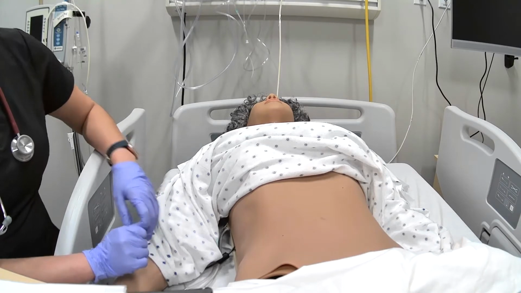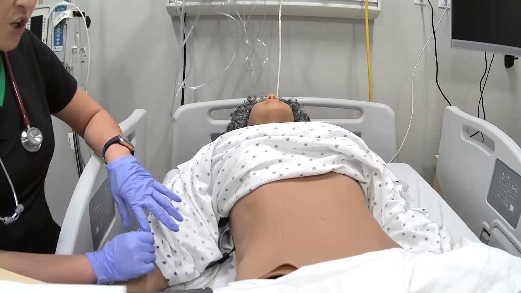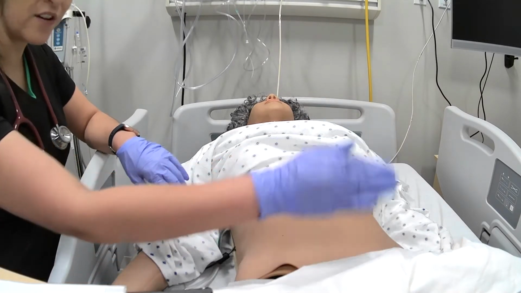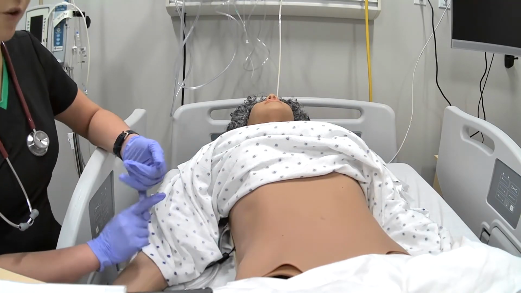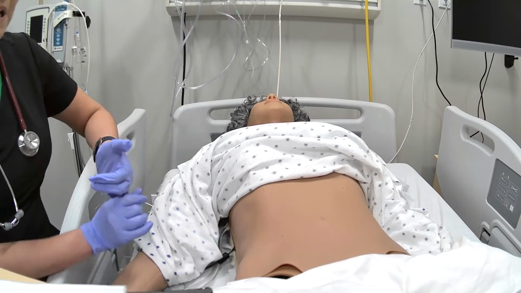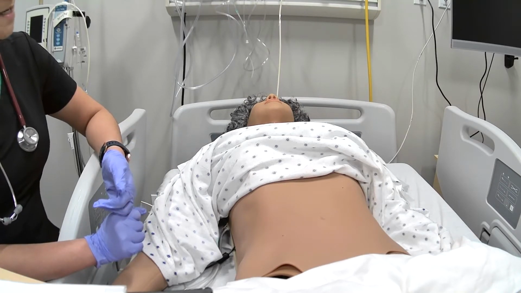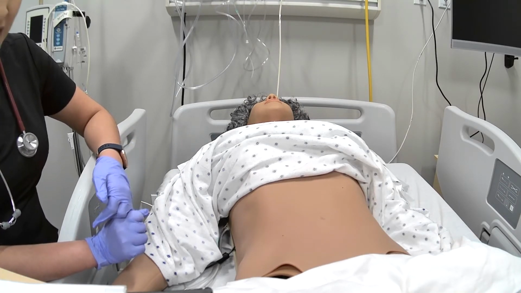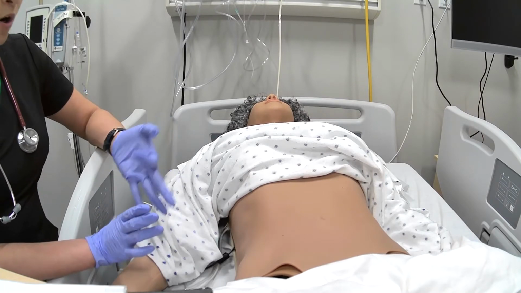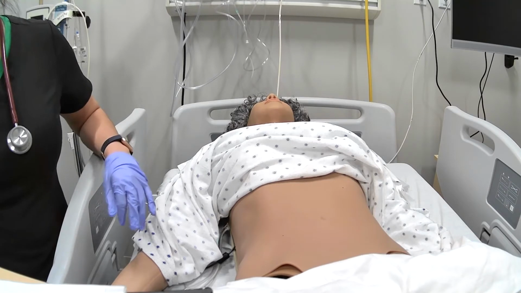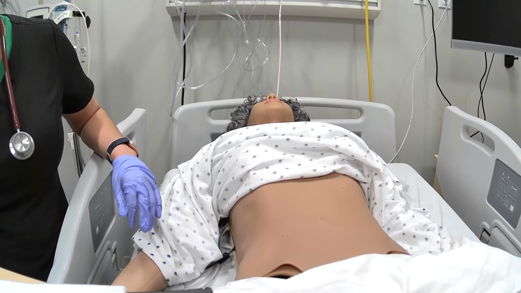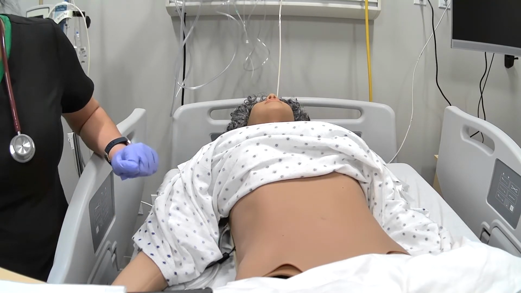And then the last one is going to be protuberant. So protuberant is whenever the patient has a really big abdomen. It could be because of obesity. It could be due to fluid retention, ascites, or they're pregnant. Okay, those would be the three cases where your patient would have a protuberant abdomen shape.